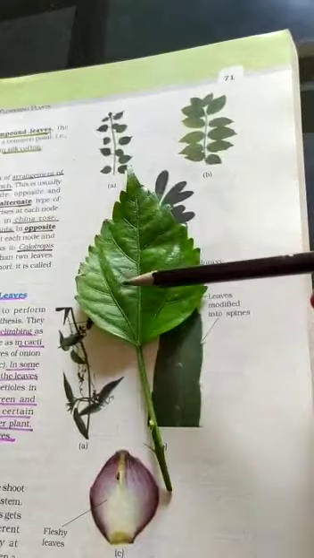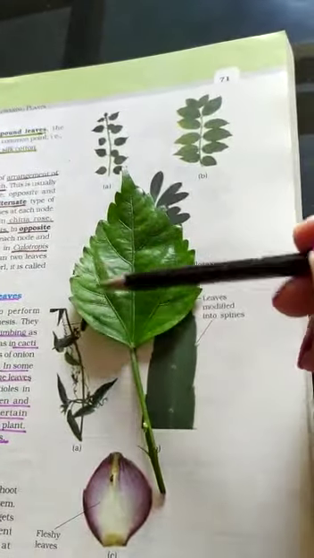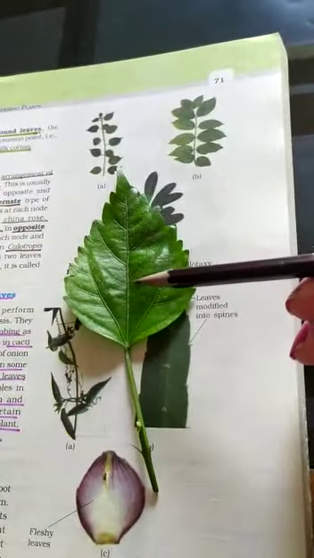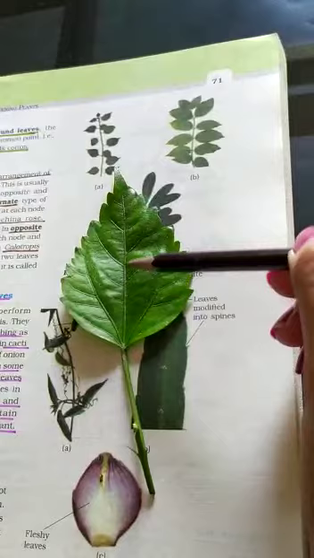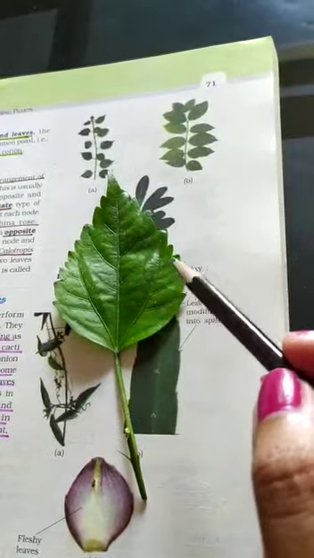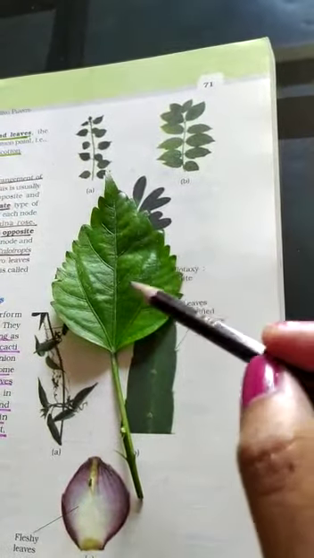When veins give many veinlets, it is called reticulate venation, and this type of venation is found in dicotyledonous plants, and parallel venation you will see in monocotyledonous plants, where veins are not divided into veinlets.